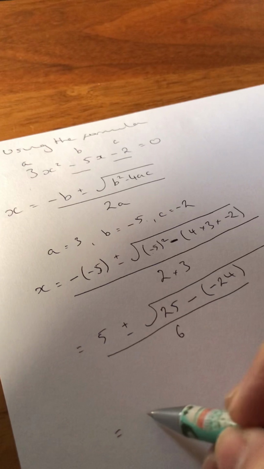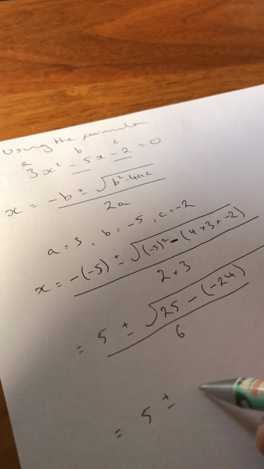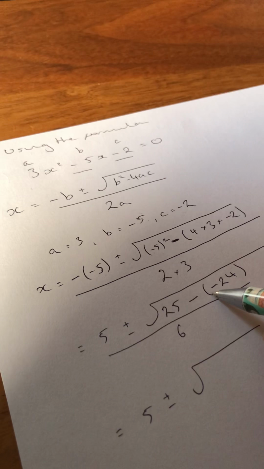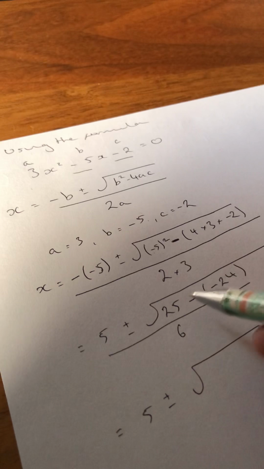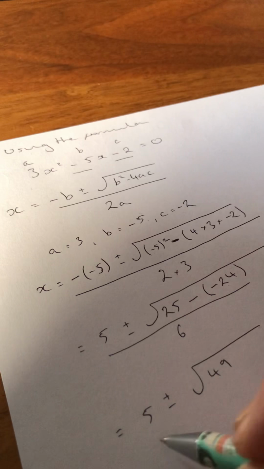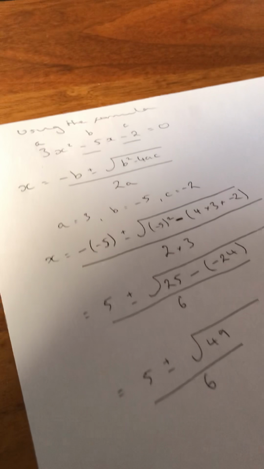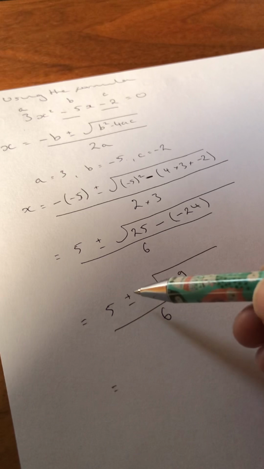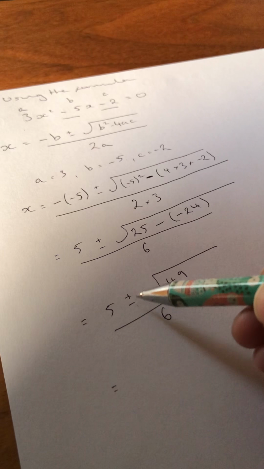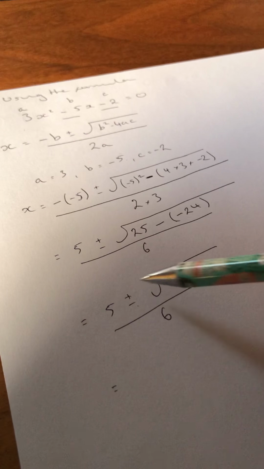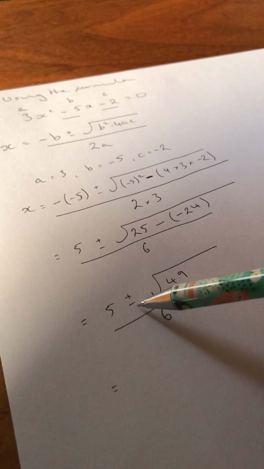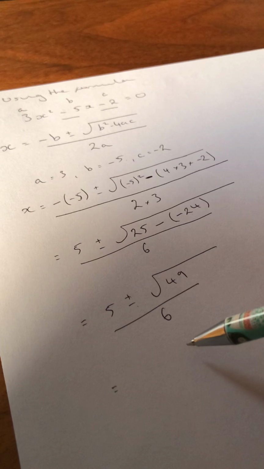So let's just do a little bit more tidying up. I've got 25, take away -24. Taking away a negative, I am adding. And yes, you can reach for your calculator when these numbers are horrid. Just to remind you, plus or minus, that's not scary. That means do this calculation once with the plus sign, write your answer down. Do it again, but using the negative sign, and write your answer down.